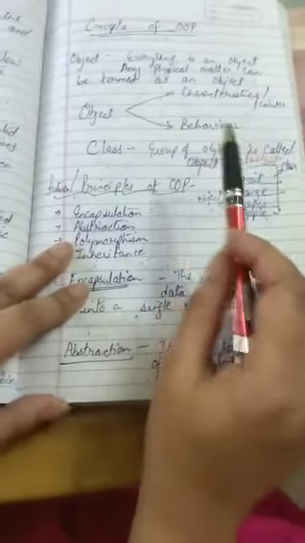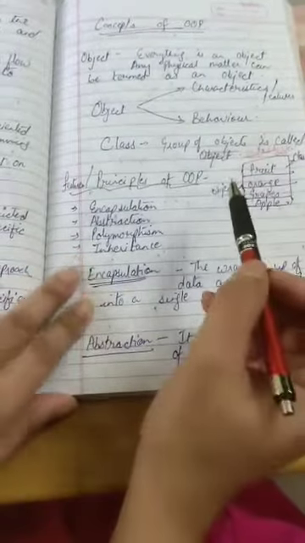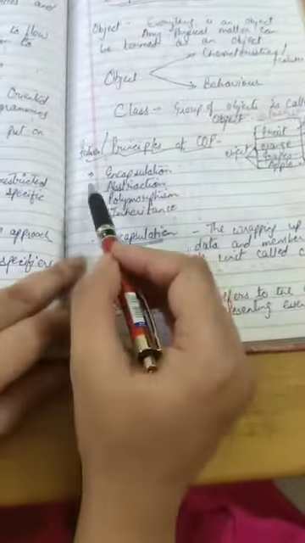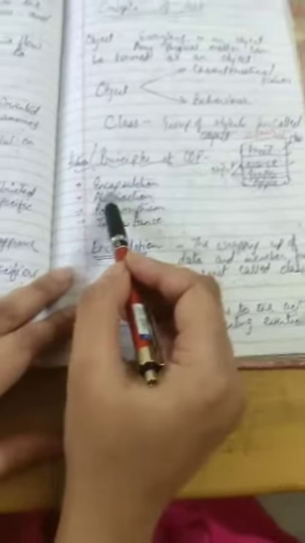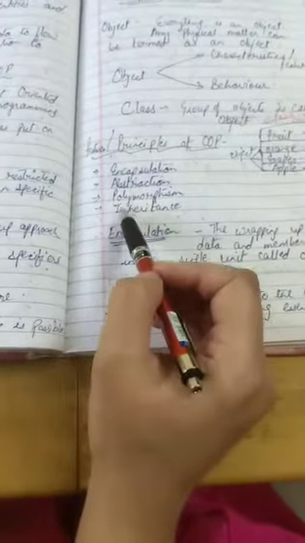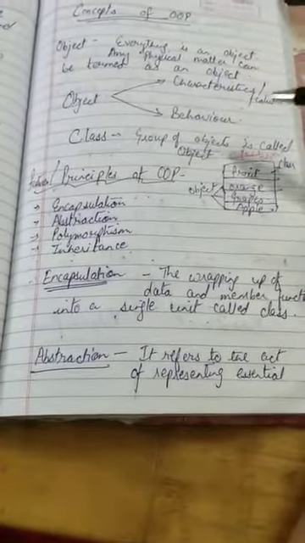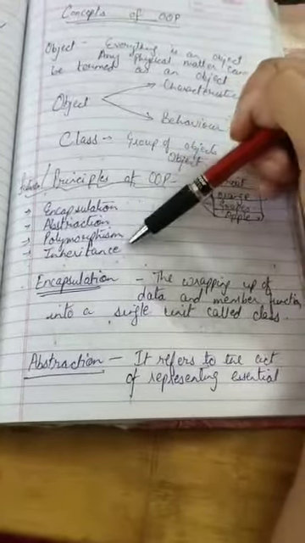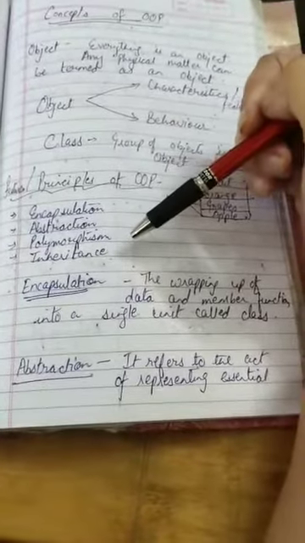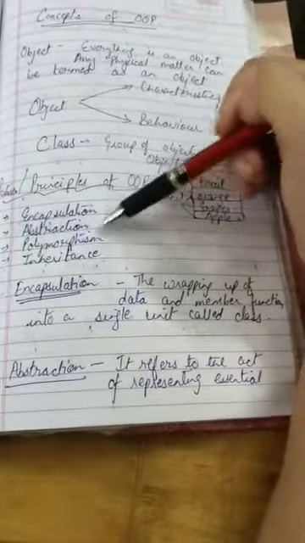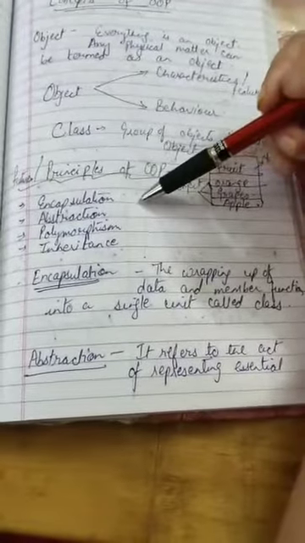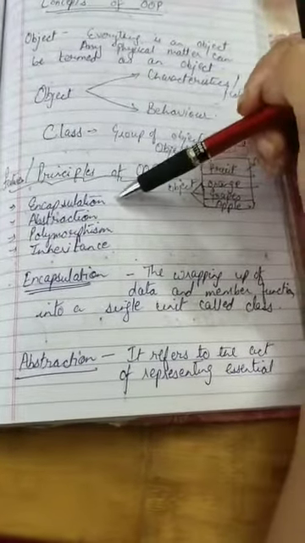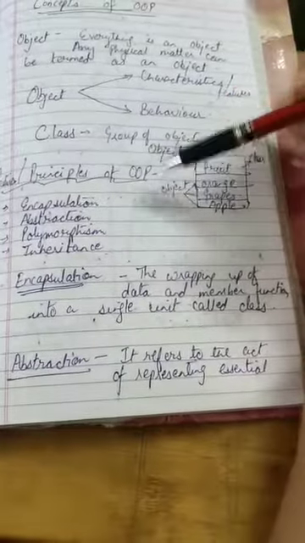Now, object-oriented programming has some features, and we have four features: encapsulation, abstraction, polymorphism, and inheritance. Before we discuss the definitions of encapsulation, abstraction, polymorphism, inheritance, child, please understand and learn these terms by heart, because these terms are very important and mostly these questions come in your board exam. So please go through it, please.